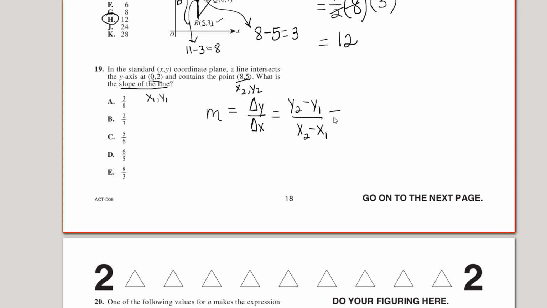And we're just going to plug those values in. So the change in y goes from a 5 to a 2, so 5 minus 2, we're subtracting, and x2 is 8 minus the x1 value of 0. And so we'll just subtract here. 5 minus 2 is 3 over 8. That gives us a slope of 3/8.